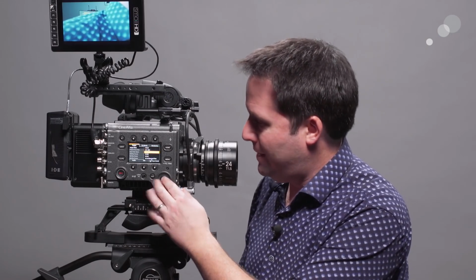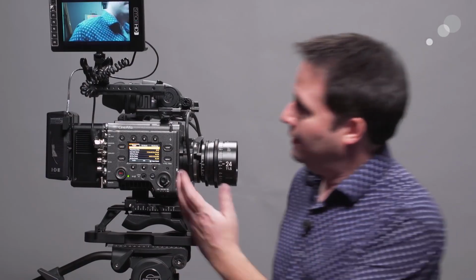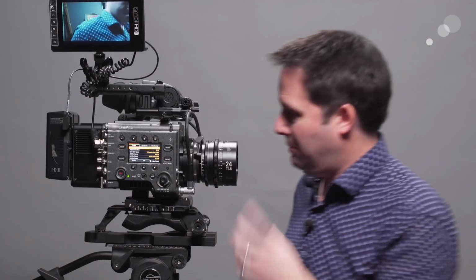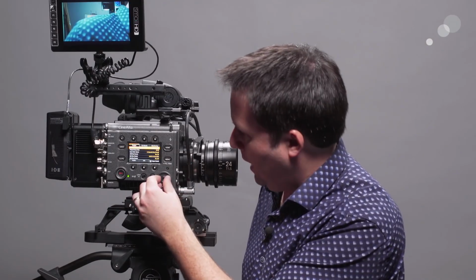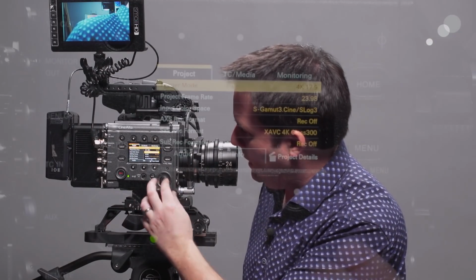I'm in 6K 17:9 often with the width of it, but you still have the standard aspect ratio, which is great. 6K 3.2 is really just the full sensor area, but it looks a little unique when you look at it on the screen. You're actually monitoring a box as opposed to monitoring a rectangle. So I'll leave it in that.